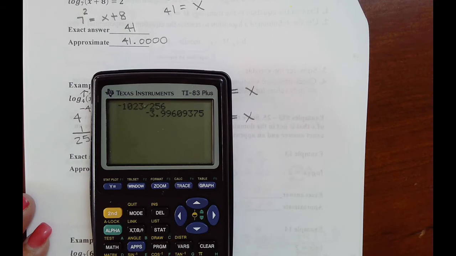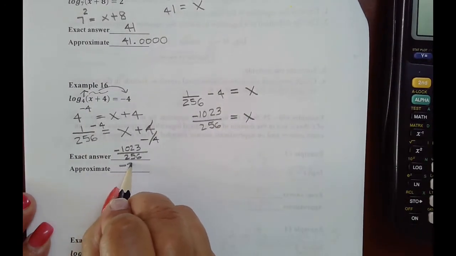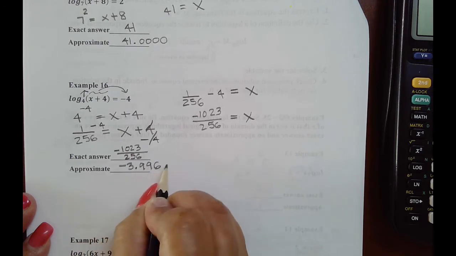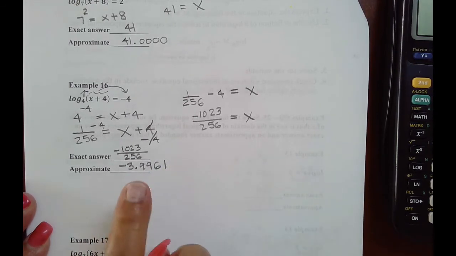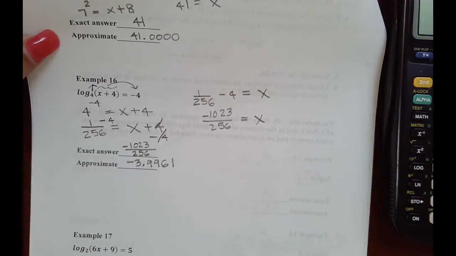So this is negative 3.9961 to the fourth decimal place. This is the decimal equivalent of this, rounded to the fourth decimal place. Moving to number 17.